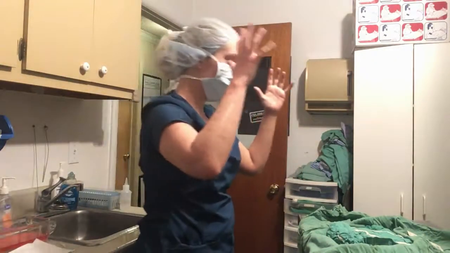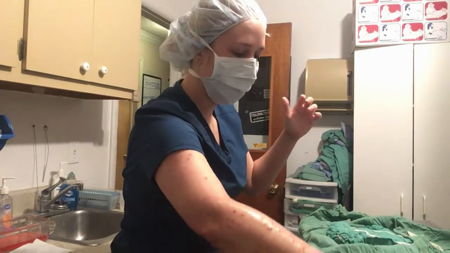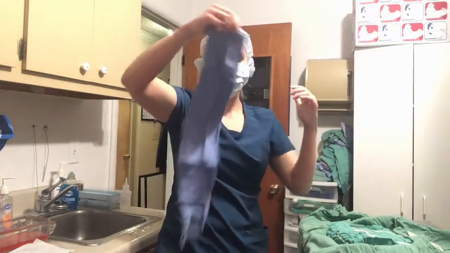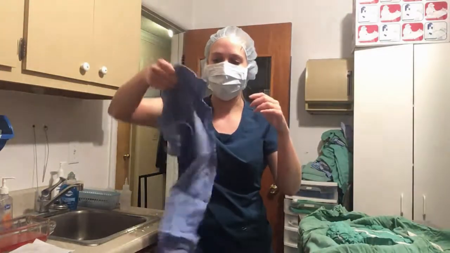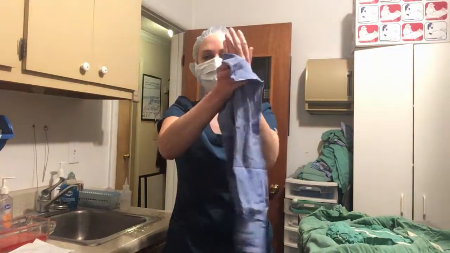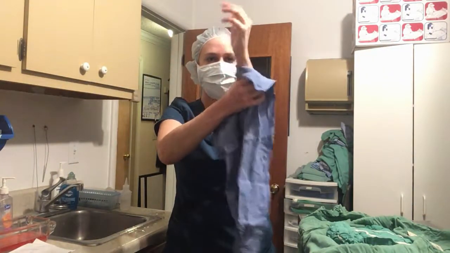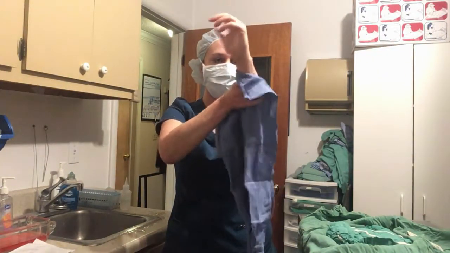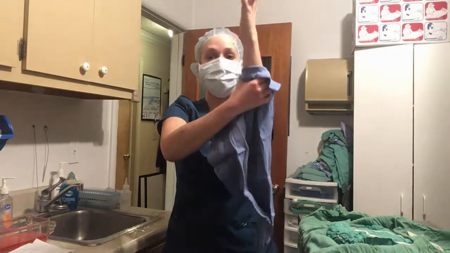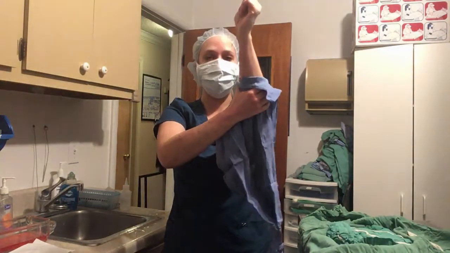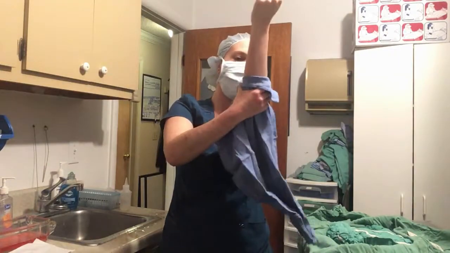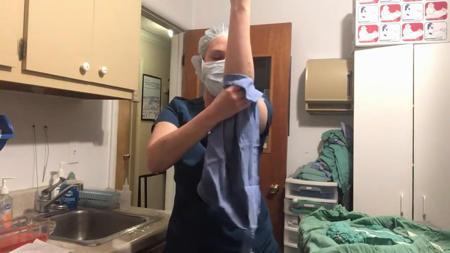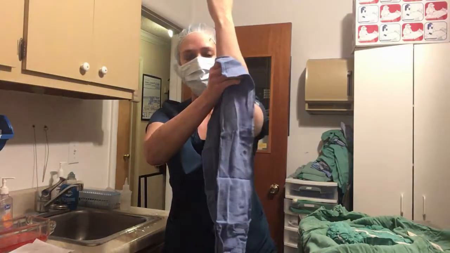Alright, now that I have my hands sterile, I'm going to keep them above my head, making sure not to touch anything else. And so now I'm going to take my sterile towel, and I'm just going to start with this arm, slowly patting down. Again, starting from the top, the most clean, down to the least clean, making sure not to touch anything else.